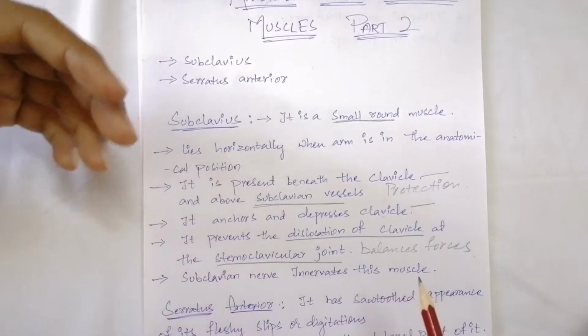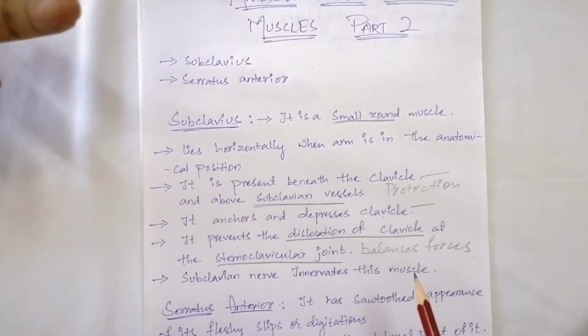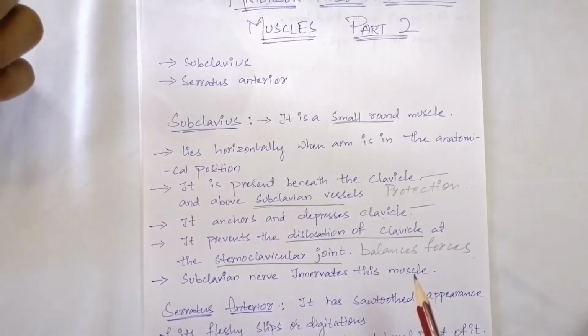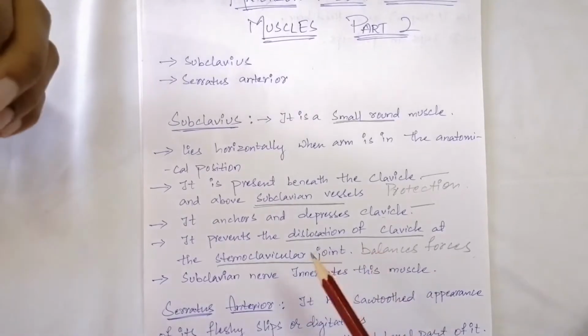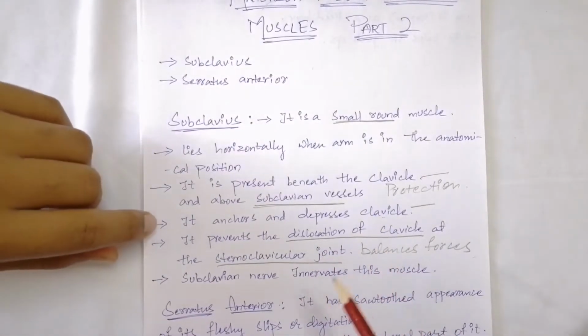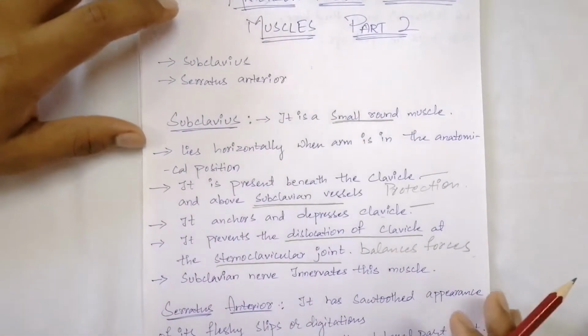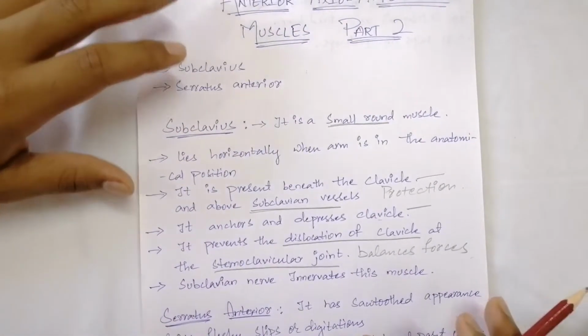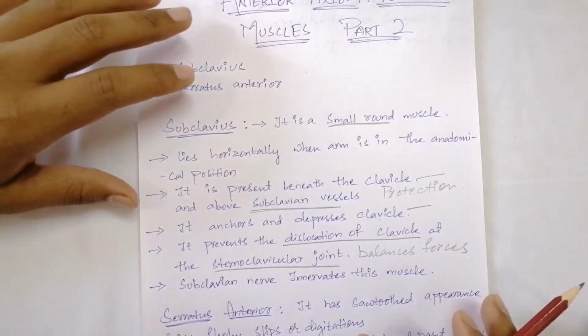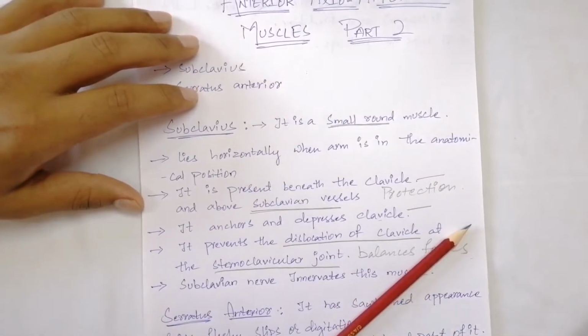The innervation, or the nerve supplying the muscle, is the subclavian nerve, also called the nerve to subclavius muscle. So we'll see it in the picture right now. Let's move on to it.